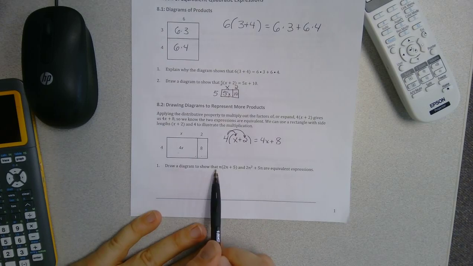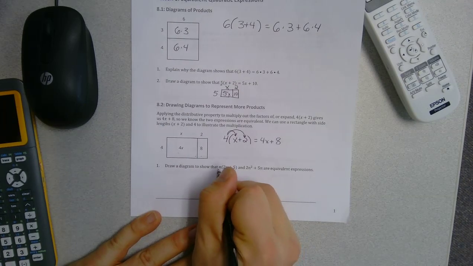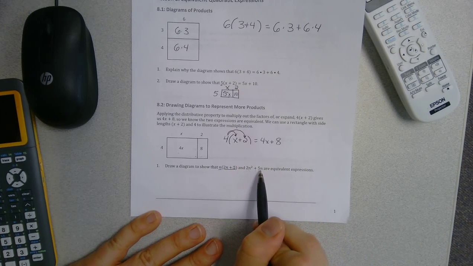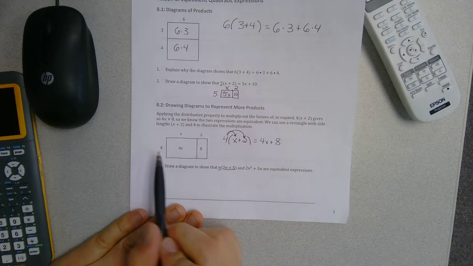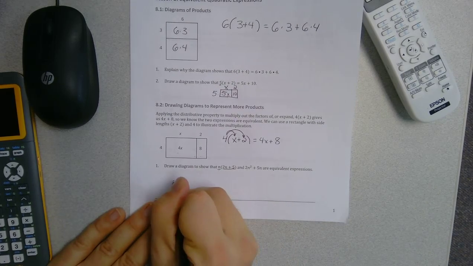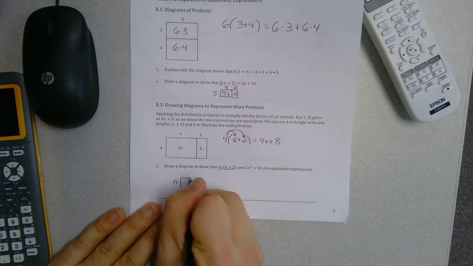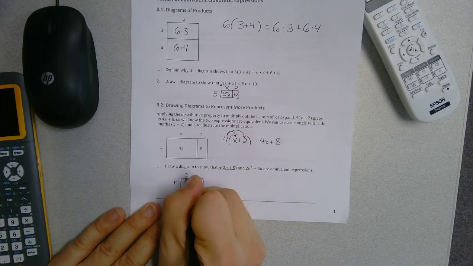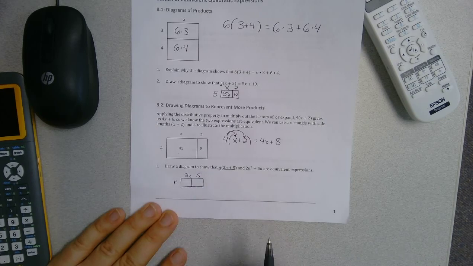So now we have to draw a diagram to show that n times (2n plus 5) equals 2n squared plus 5n. So we'll first use an area model. So in drawing that, we have n that I'm going to represent here. And then here we have 2n and 5.